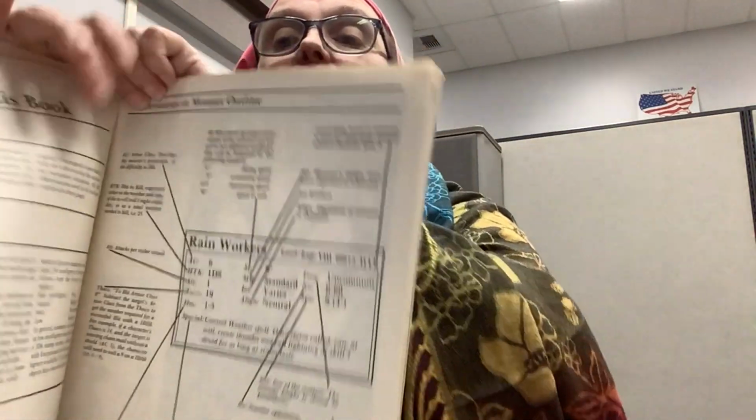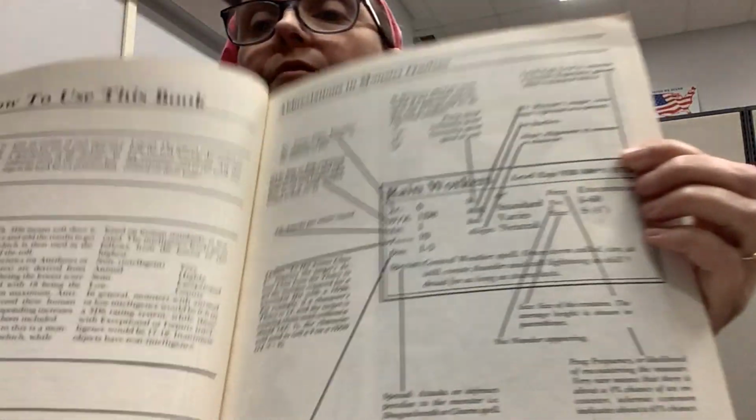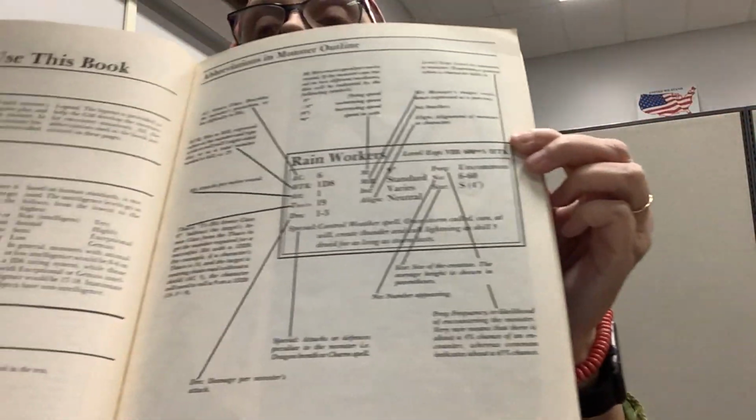So what they did was they explained their stat block. It's a nice couple pages of explaining how to use this book, which I like, especially when they might use slightly different terminology. Like they use HTK instead of HP or HD.